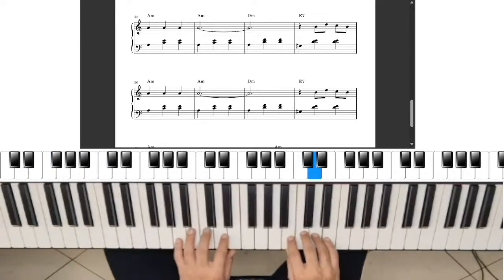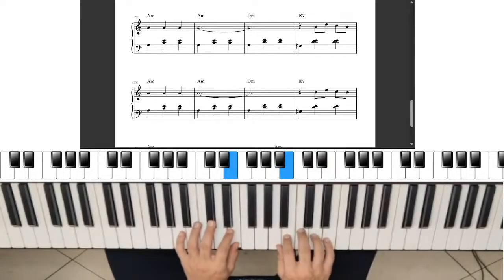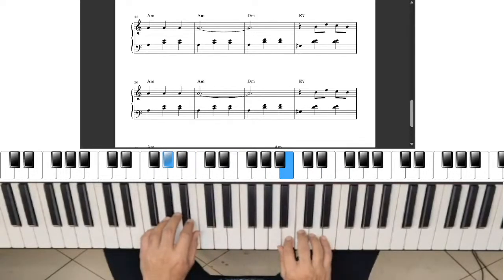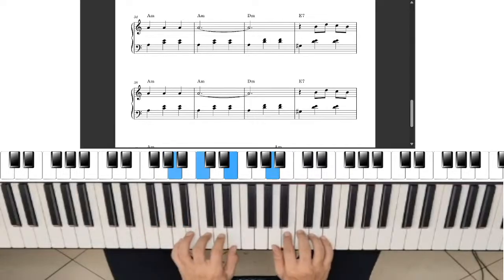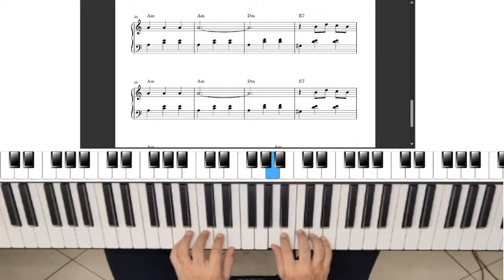Back to, end it with in the music again.